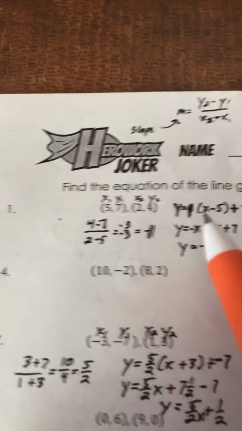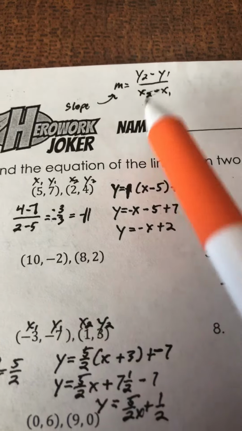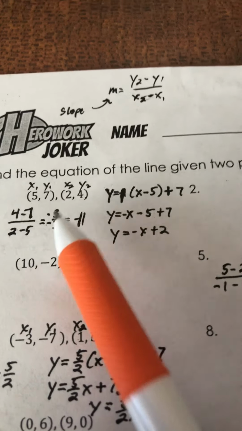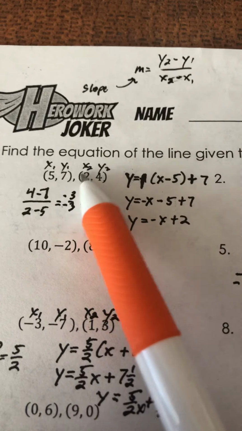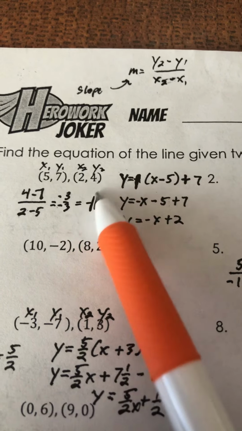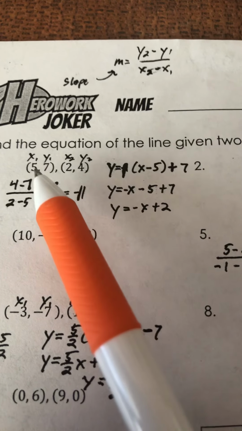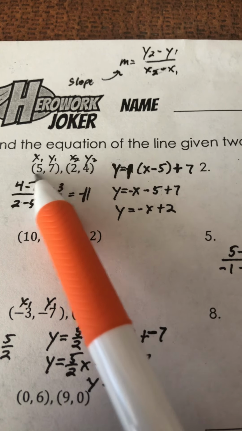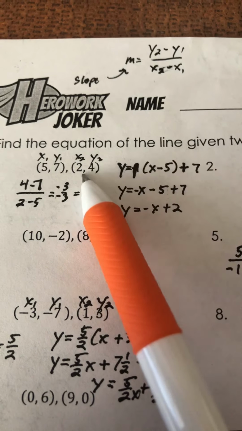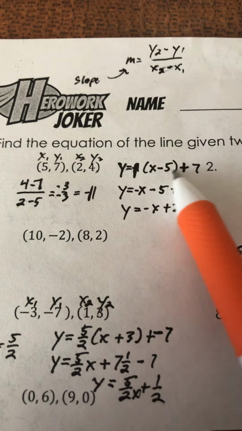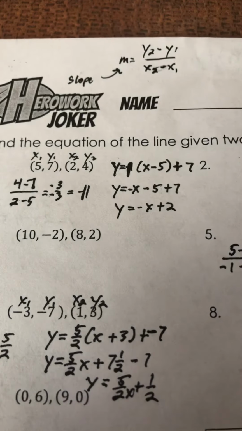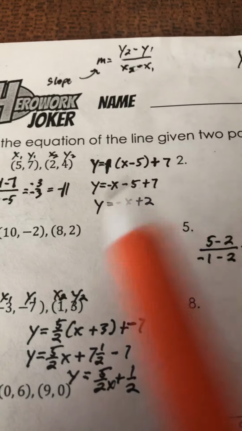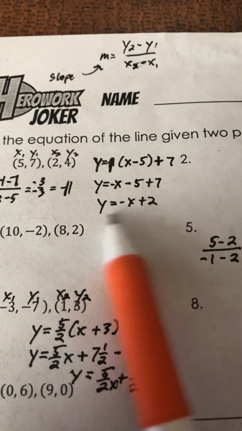The backside actually is a little bit more complicated because we have to figure out the slope first. And then you take either of these x, y values. In my video from yesterday, you'll see that if I chose these as my x and y values and plugged them in, or if I chose these two and plugged them in, you'll get the same answer. You'll get the same equation because they're on the same line. So you'll get the same linear equation, slope-intercept form.